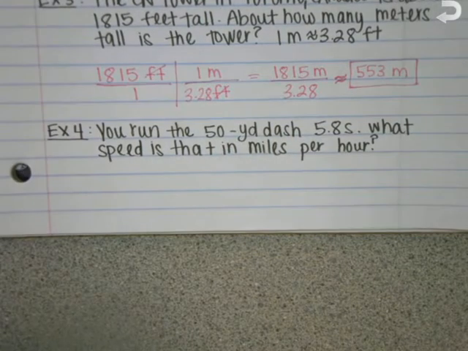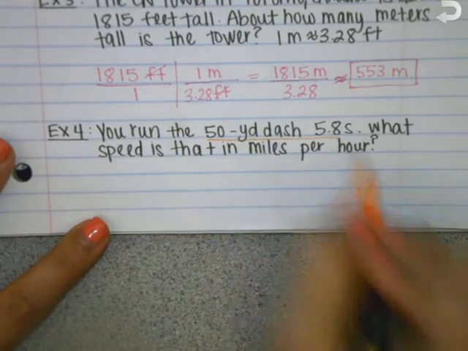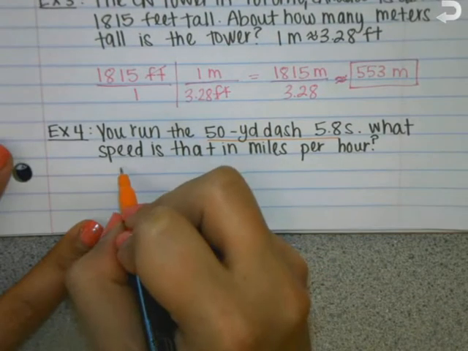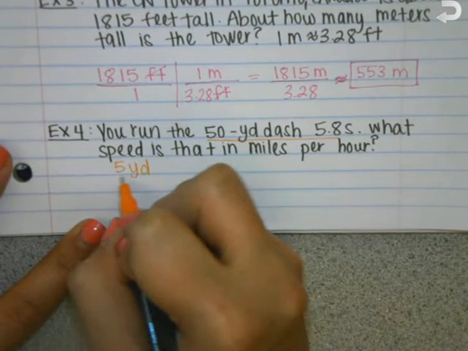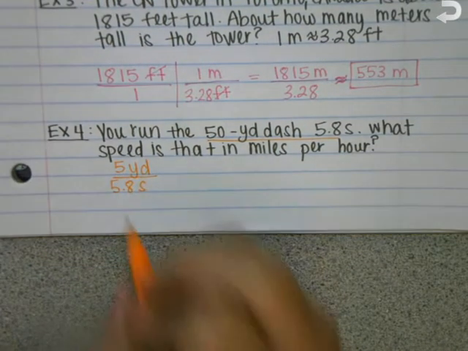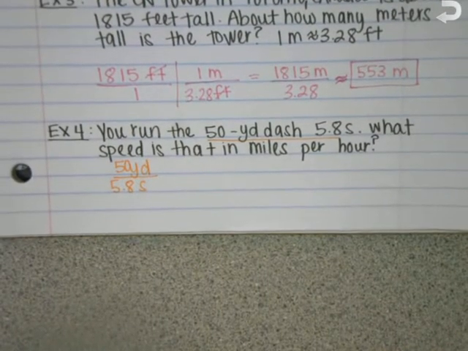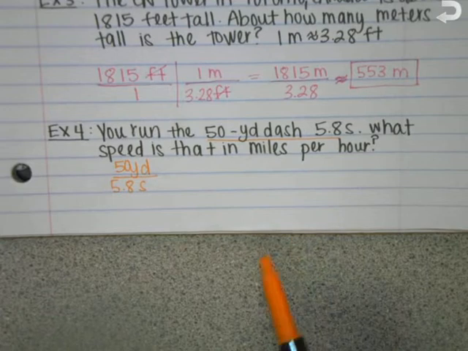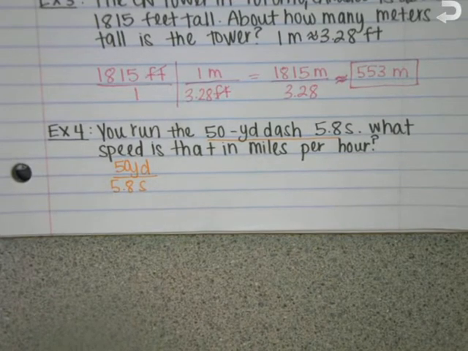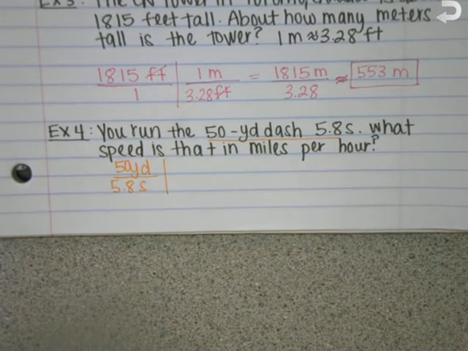So first we need to start by writing the rate that is actually given to us. What is the rate that is given? 50 yards for 5.8 seconds. So this time it's going to be 50 yards over 5.8 seconds. Okay? This means we're going to end up converting the yards, and then we're going to end up converting the seconds. So we're going to do 2 conversions at one time here. That's why we put the lines in between. Okay? So let's do yards first.